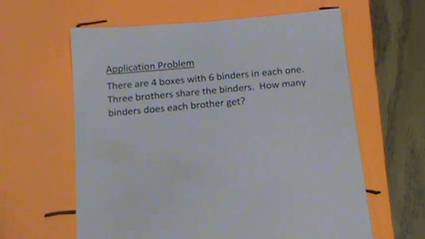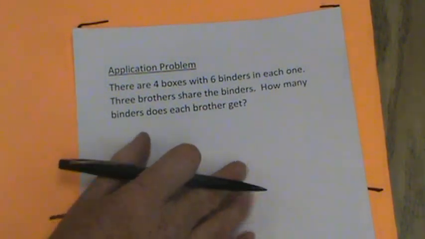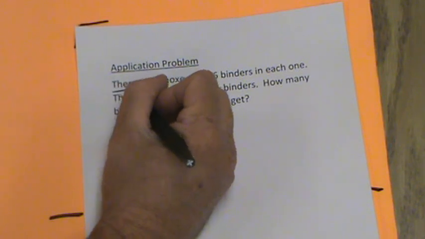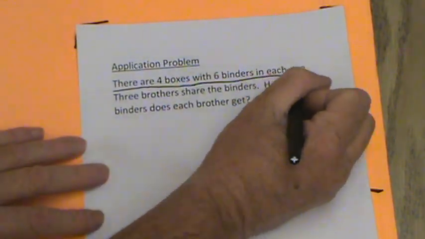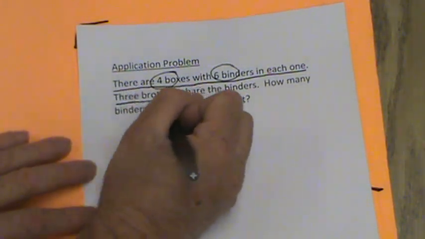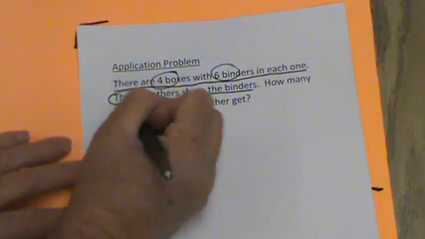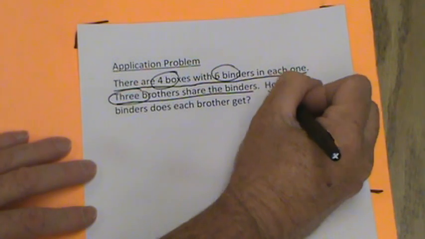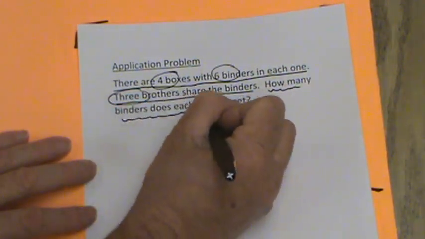But what you can do is follow along in this space provided. So let's read what we got going on. There are 4 boxes with 6 binders in each one. Let's circle 4 and 6. Oop, 3 brothers share the binders. That's something else we know, so we'll circle 3. What we need to find out is how many binders does each brother get.